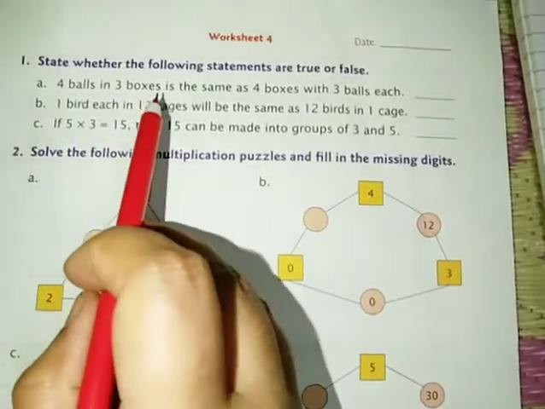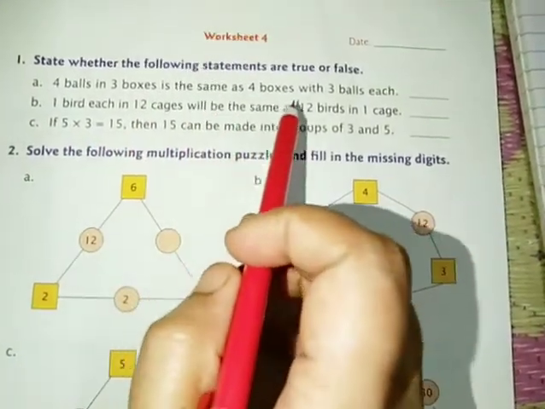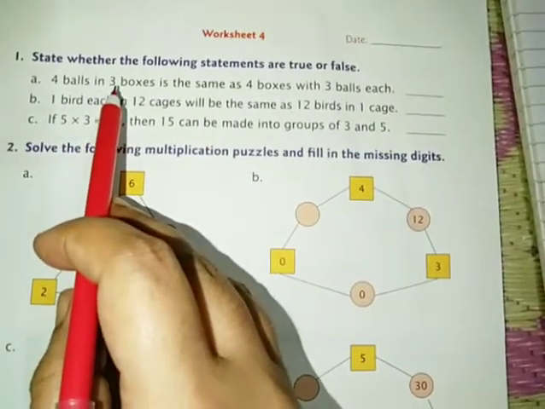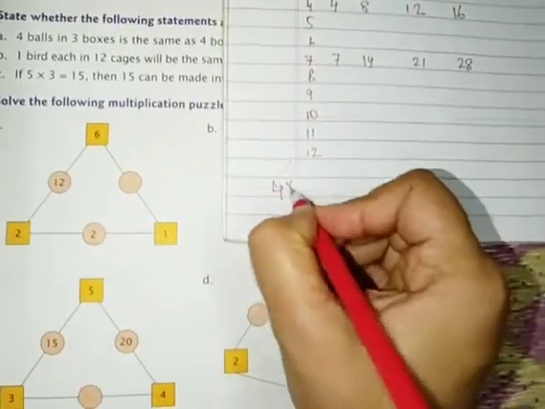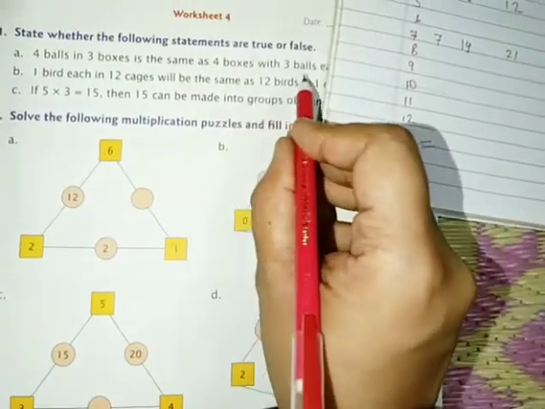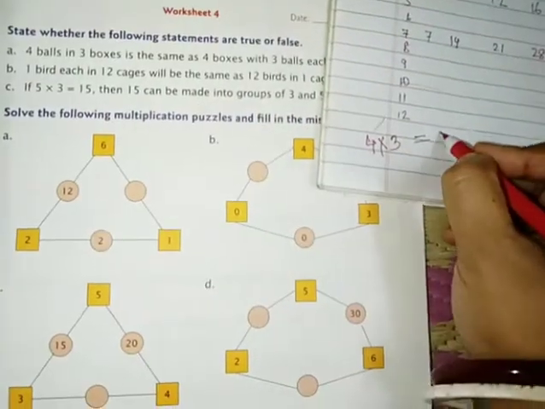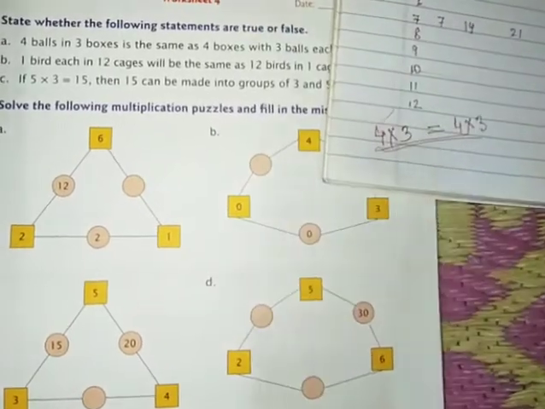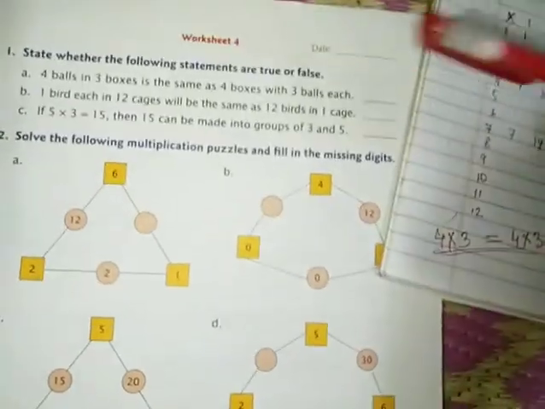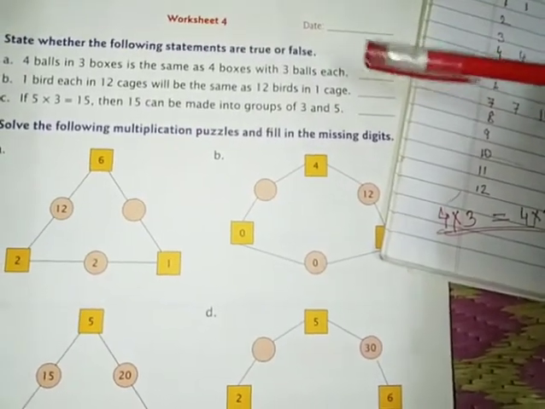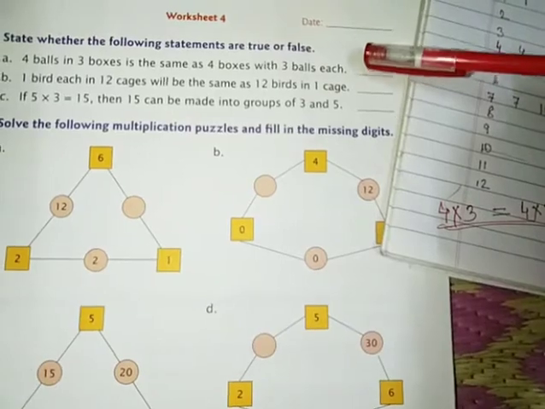4 balls in 3 boxes is same as 4 boxes with 3 balls. 4 balls in 3 boxes, the multiplication fact for this will be 4 into 3. Same as means equal to. Then 4 boxes with 3 balls will also be written as 4 into 3. So we can see the left hand side and right hand side both are equal, both are same. So the sentence, you know what you have to write. As the sentence given is the correct statement, so you will write here true.